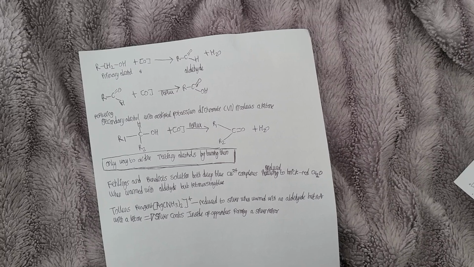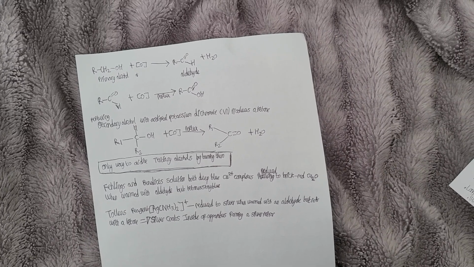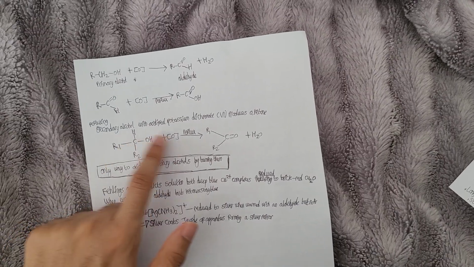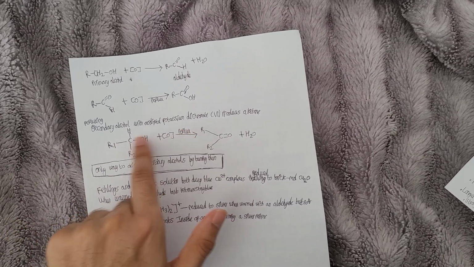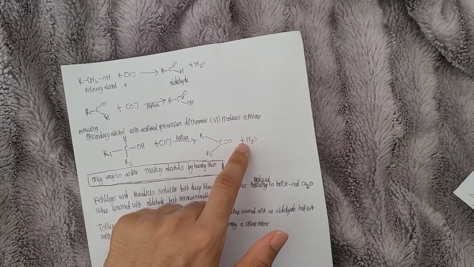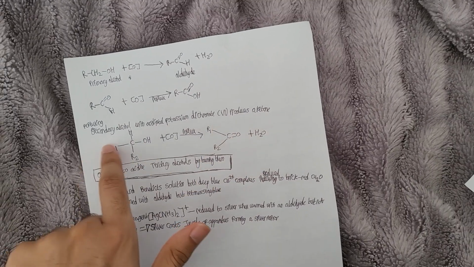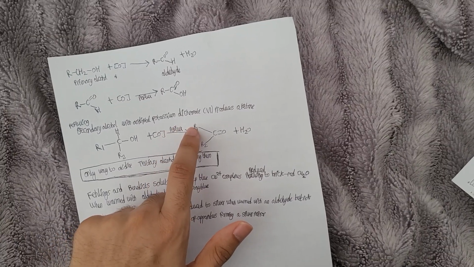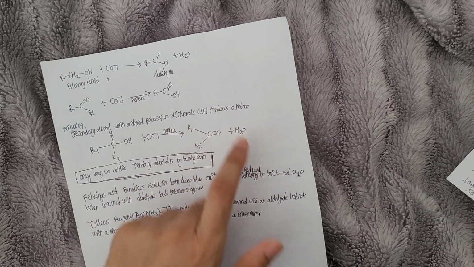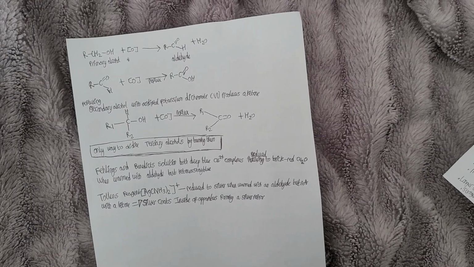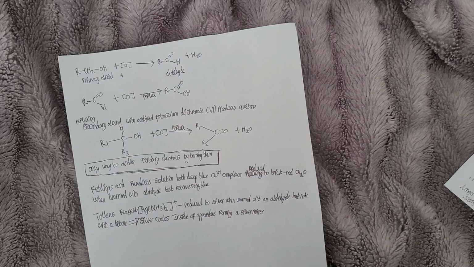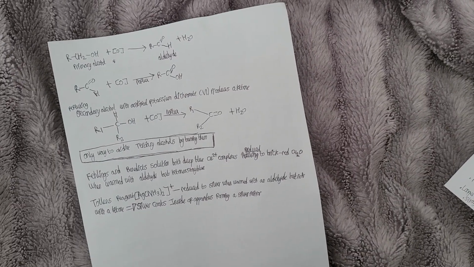Refluxing a secondary alcohol with acidified potassium dichromate 6 produces a ketone. R1-CR2H-OH plus O, arrow, reflux, to form R1R2C double bond O plus H2O. The only way to oxidize these tertiary alcohols is by burning them. So we don't, because if we use this, it's not going to work.